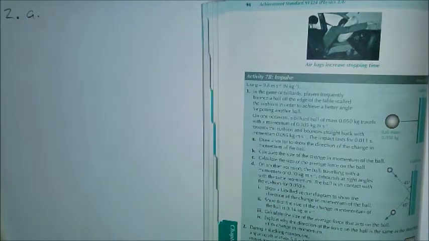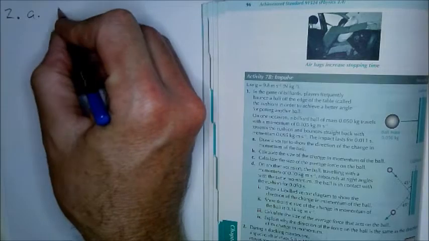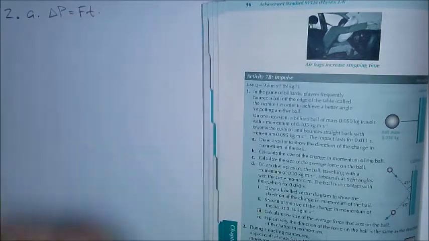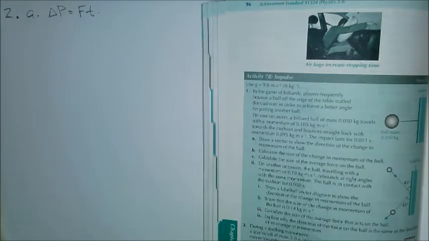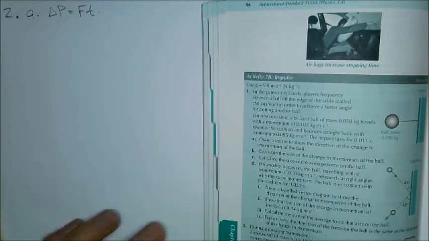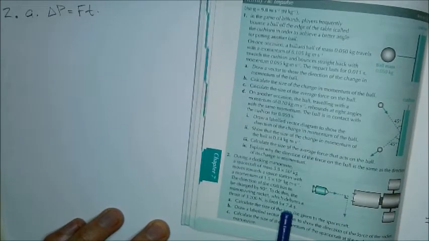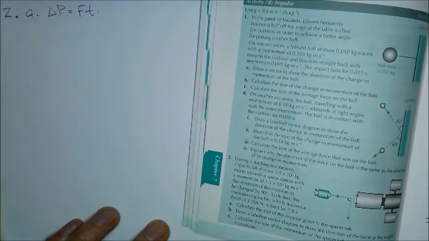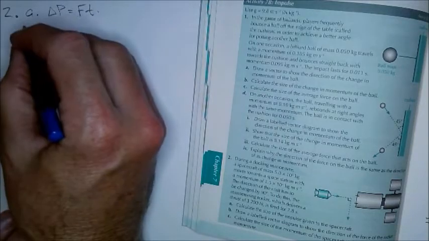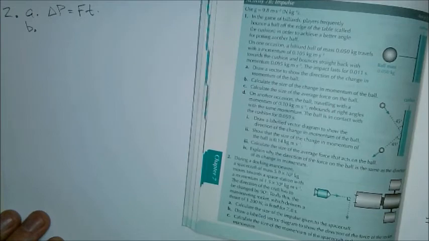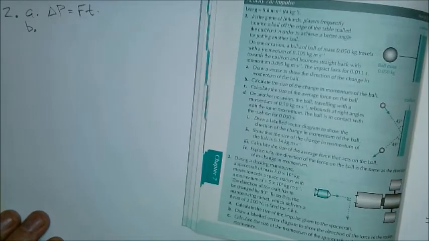So impulse, pull out an equation. The equation you want for impulse is change in momentum equals Ft. We have been given a force and a duration, so we're going to be able to calculate the change in momentum using that formula. B. Draw a labelled vector diagram to show the direction of the force of the rocket.